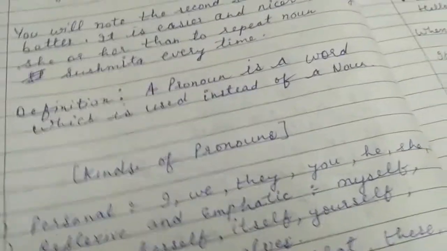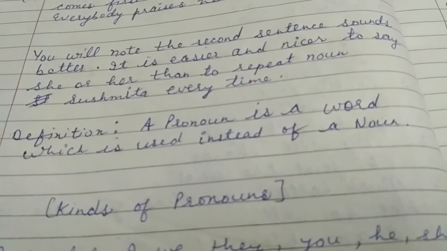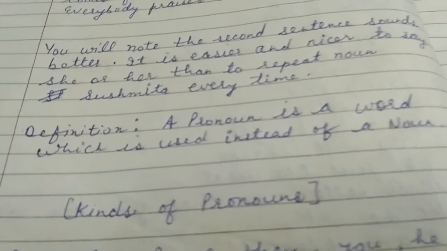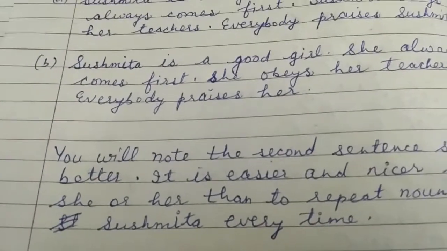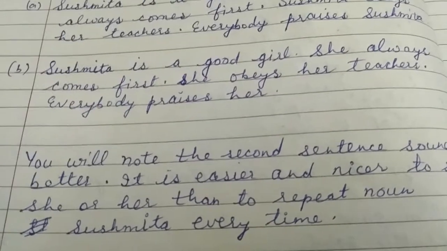So, what is the definition of pronoun? Let's discuss now. A pronoun is a word which is used instead of a noun. You will be able to understand after this example. Let's move to another example. It is just similar to the first one, with little changes, which you will find.